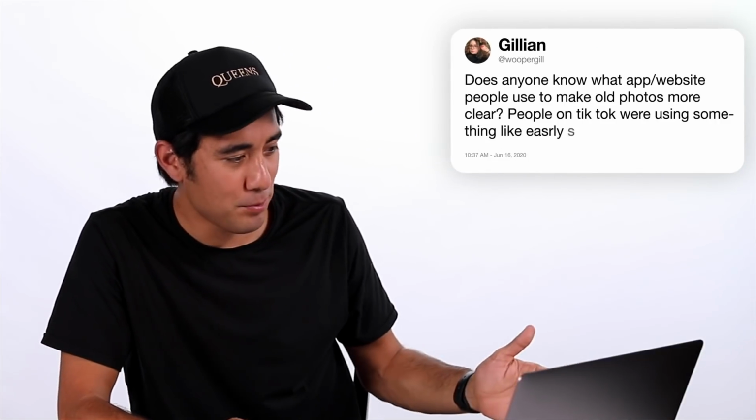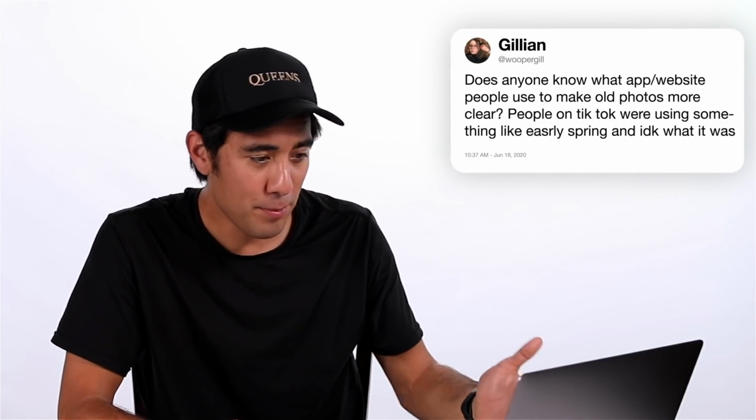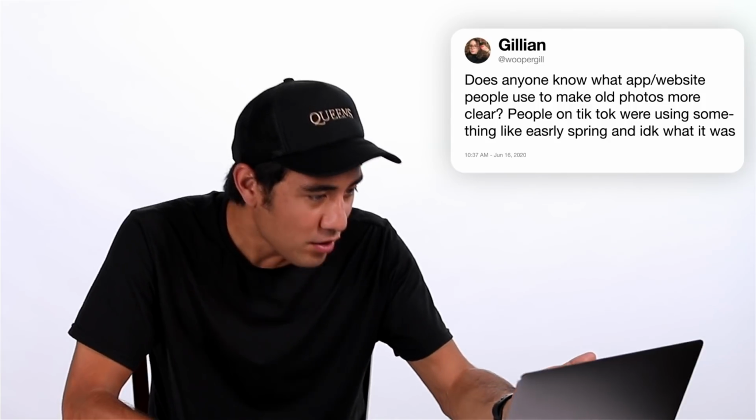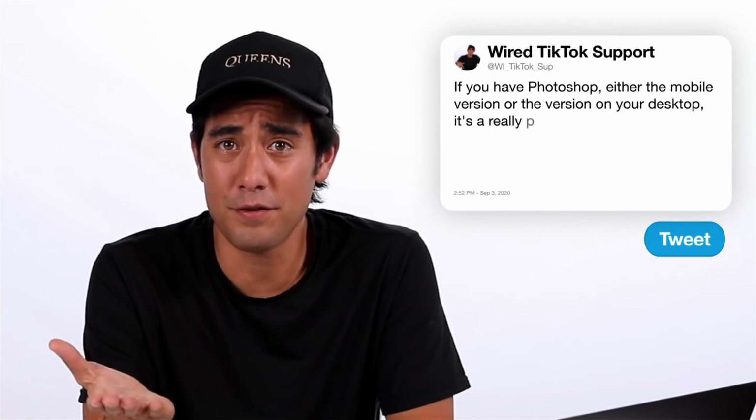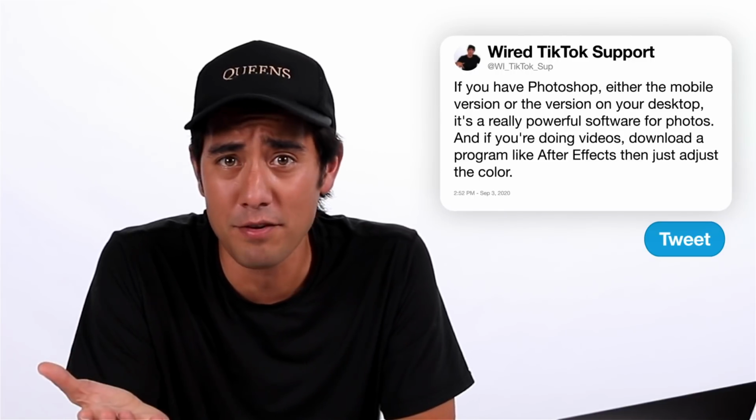At Whoopergill asks, does anyone know what app or website people use to make old photos more clear? People on TikTok were using something like Early Spring, and I don't know what it was. I'm not familiar with these softwares, but I do know if you have Photoshop, either the mobile version or the version on your desktop, it's really powerful software. For photos, you can go on there and change, filter, and edit, and learn to do some editing for those photos. And if you're doing video stuff, you could download a program like After Effects and just adjust the color.